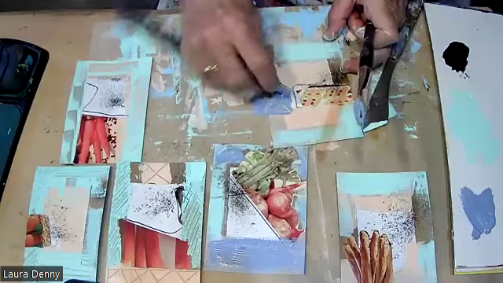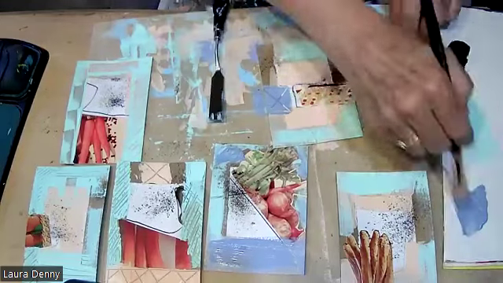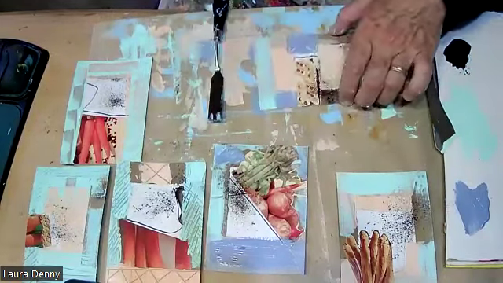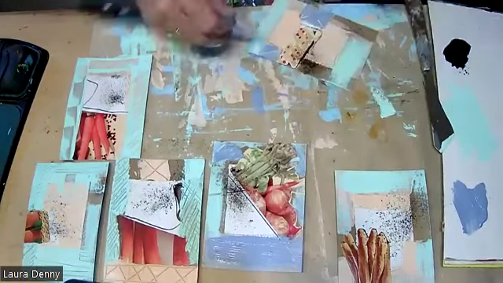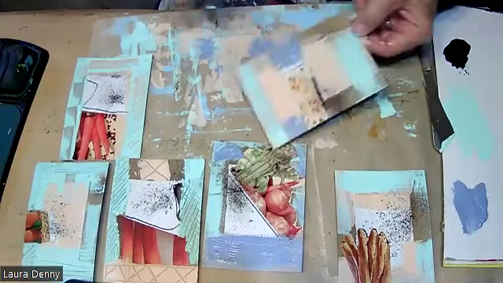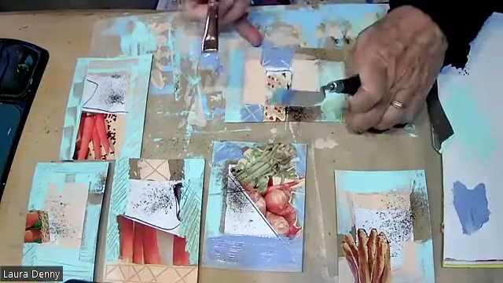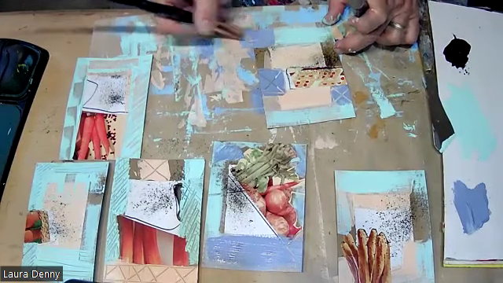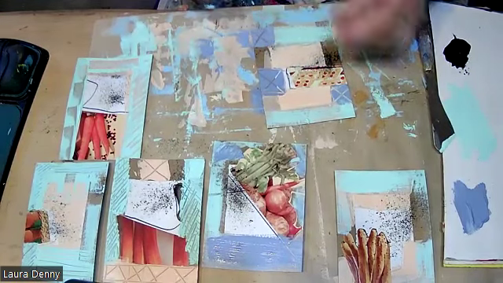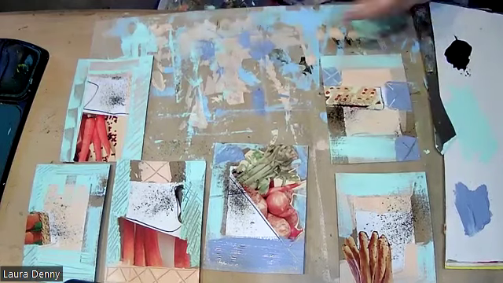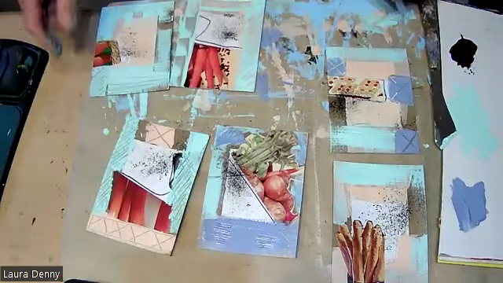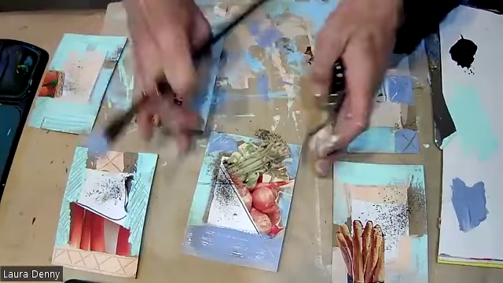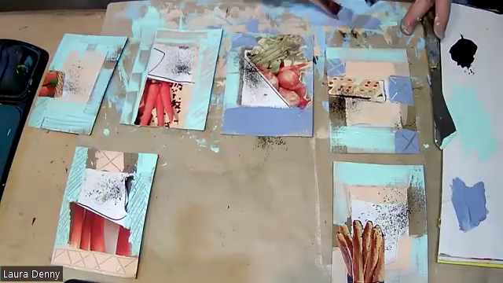I don't know what it is. I've been doing these X's all week. You know, the X's. Okay, I don't think I'm going to finish them all because I think you get the idea. I am going to do just a little bit more to these three right here.